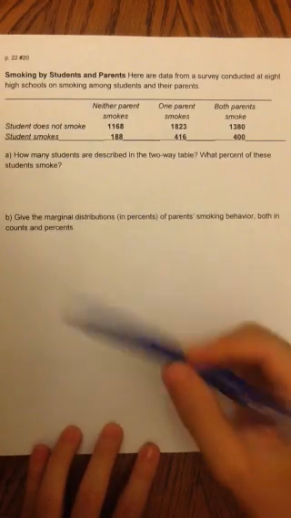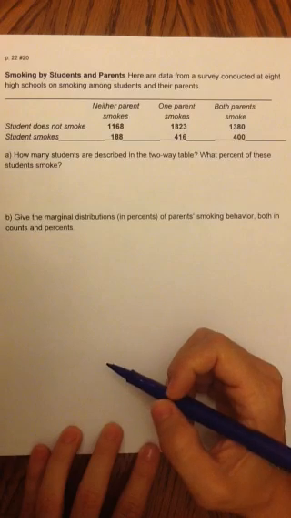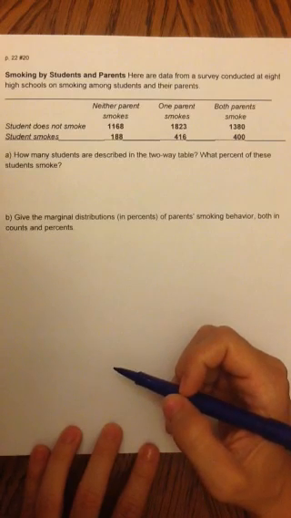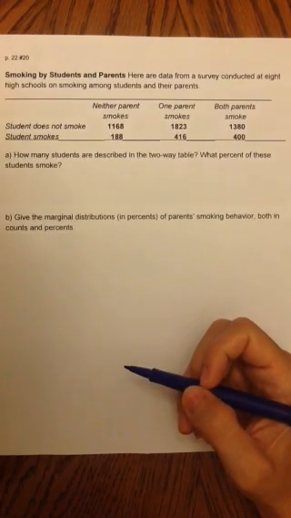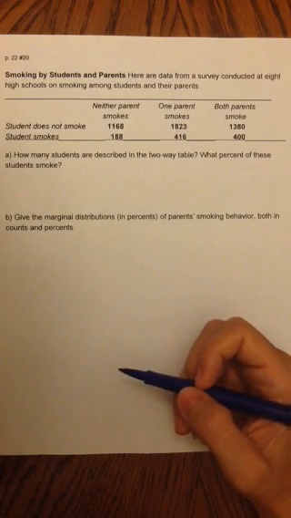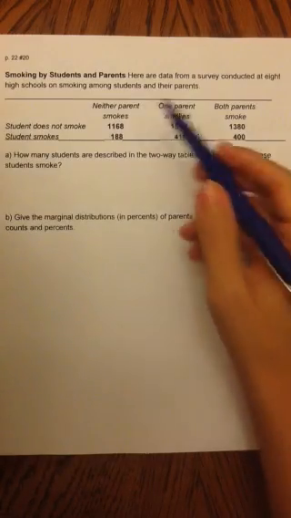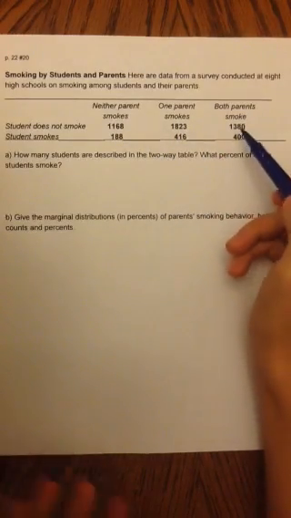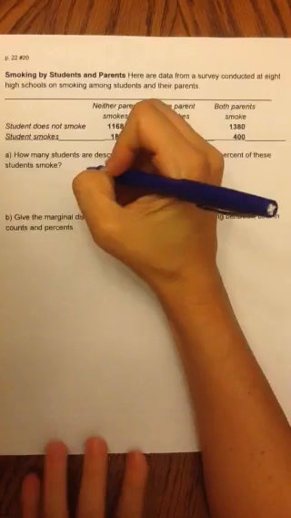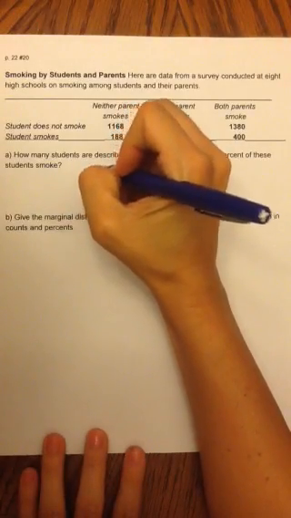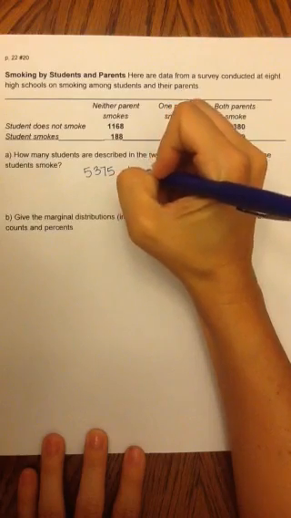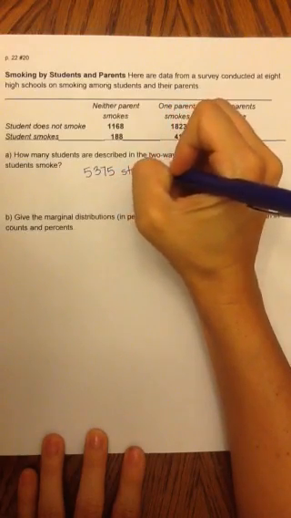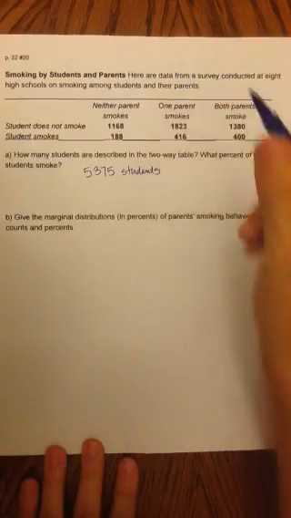First question asks us, how many students are described in the two-way table? What percent of these students smoke? So to find that, we're first going to just add up to get the total number of students in this table. To add them up, we're just going to add up each of these six numbers, and we get a sum of 5,375 students. And of course, I did that using my calculator, or you can do it in your head, either way.